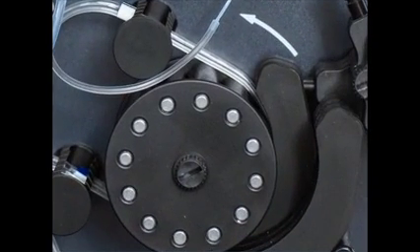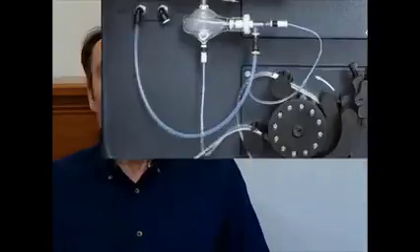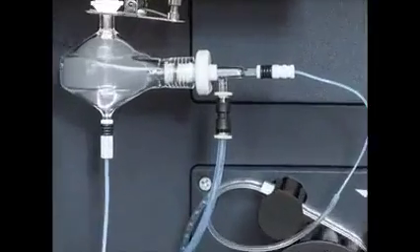So we use a pump. In fact, it is a peristaltic pump, which will push the solution towards the next component in the sample introduction system, which is called the nebulizer. Along with the pump and a flow of argon gas going into the nebulizer, what comes out of the nebulizer is an aerosol.